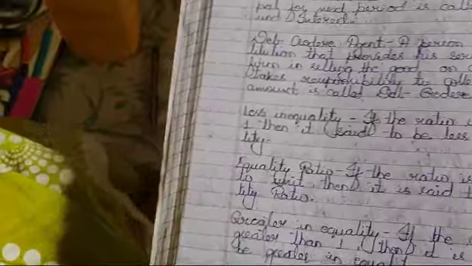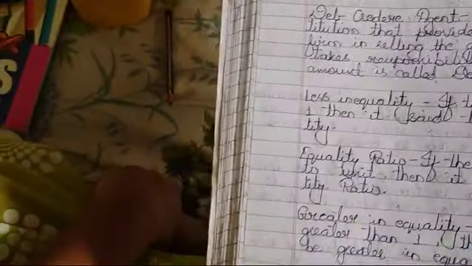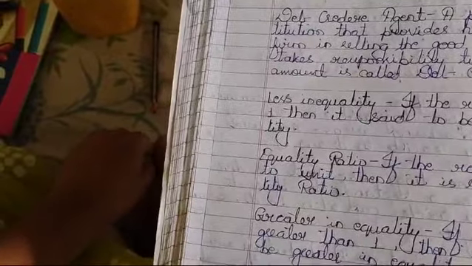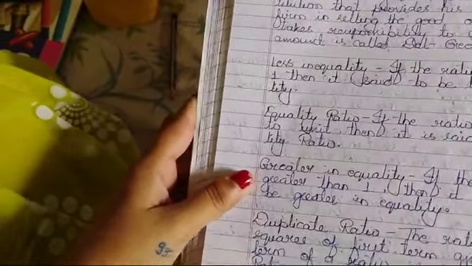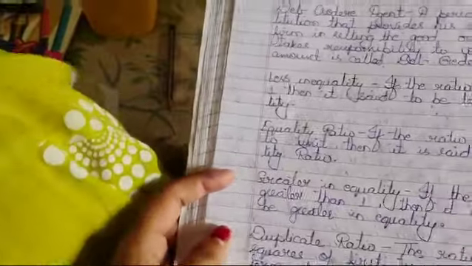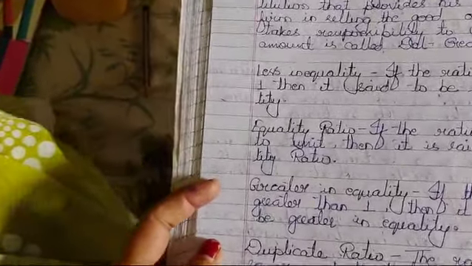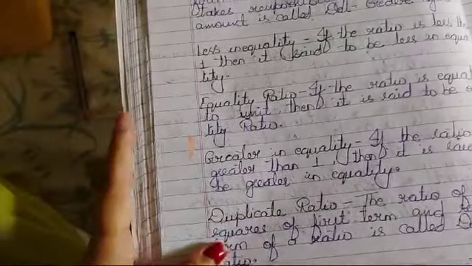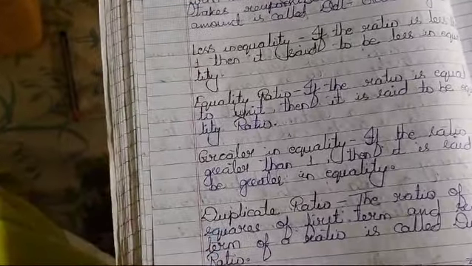Less inequality: if the ratio is less than 1, it is said to be less inequality. Equality ratio: if the ratio is equal to unity, it is said to be equality ratio. Greater inequality: if the ratio is greater than 1, it is said to be greater inequality.